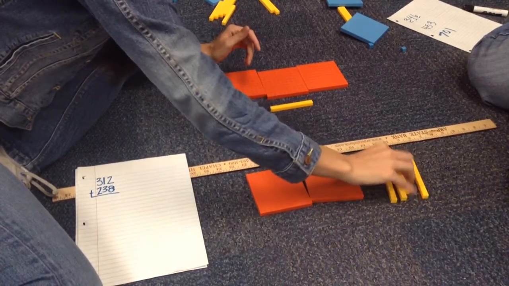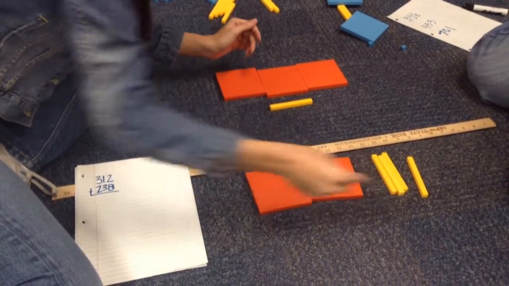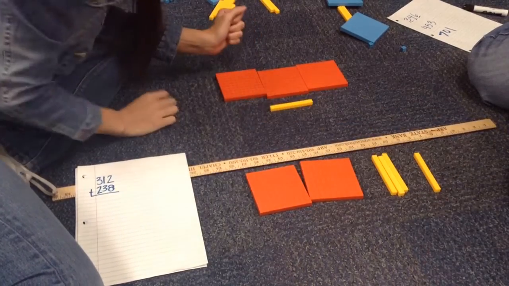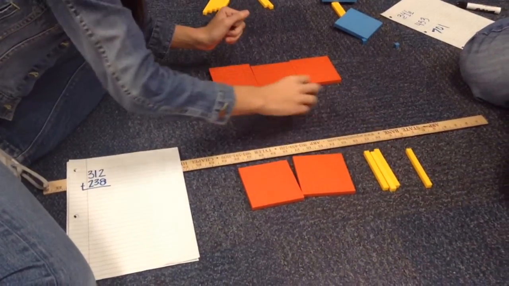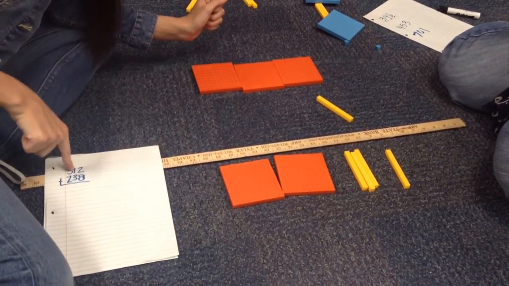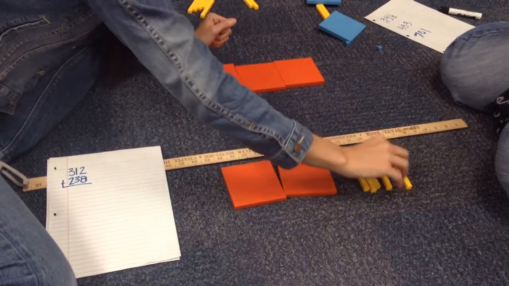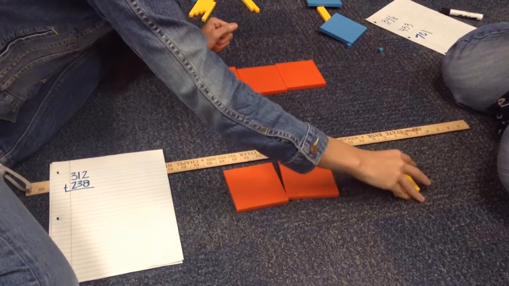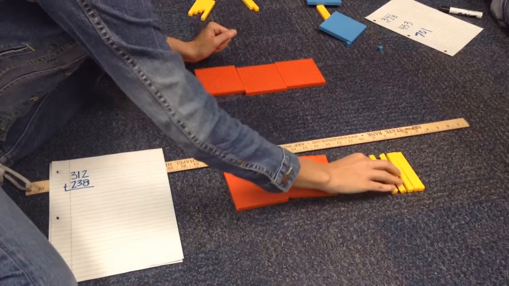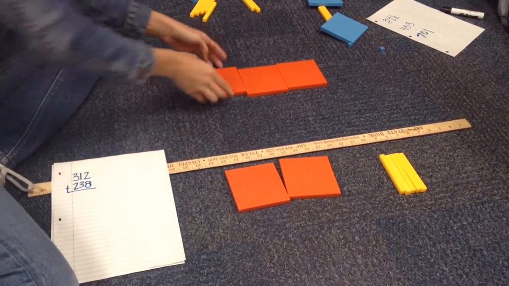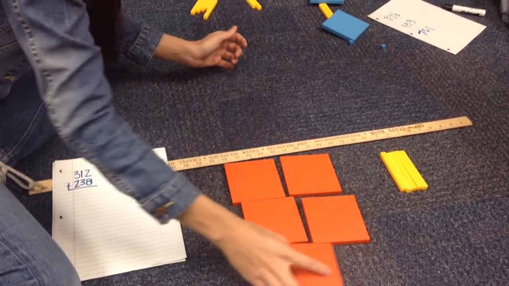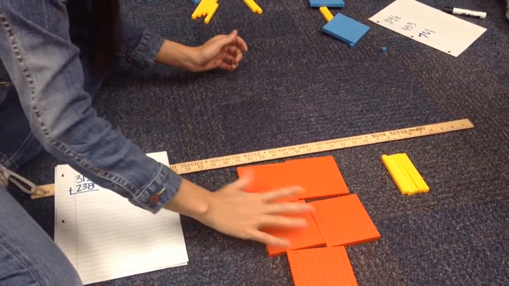So now we have our original 3 longs that are on the bottom to represent our 30, plus this 1, which was just our exchange from the units. Then we're going to bring down our long from the top that represents the 12. On the bottom, we're now going to have 0 units, and we're going to have 5 longs. Then we're going to go ahead and bring down the flats, and we'll have 5 flats.